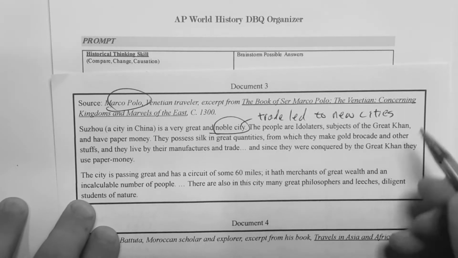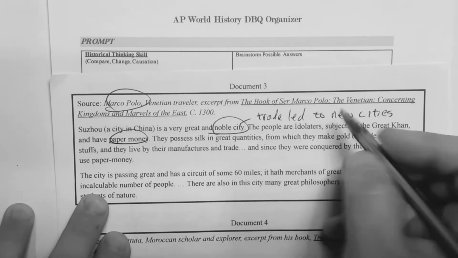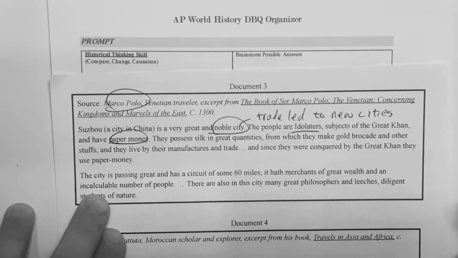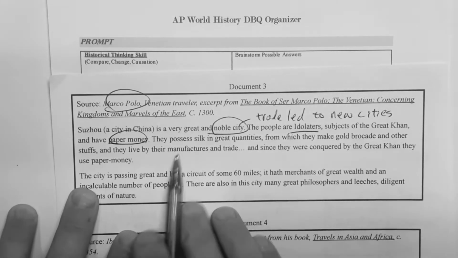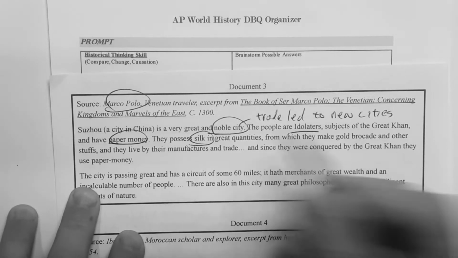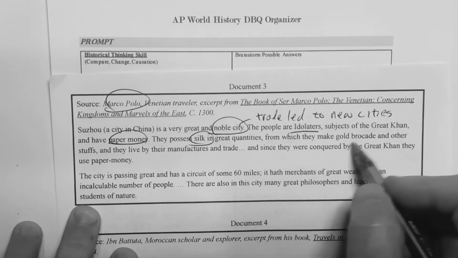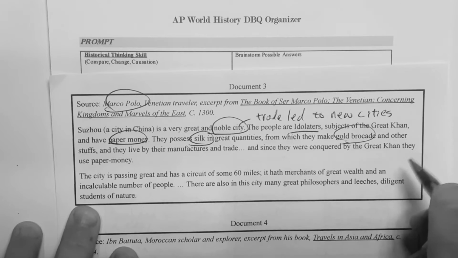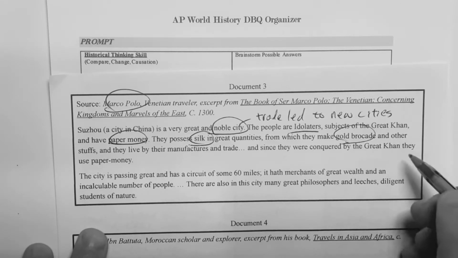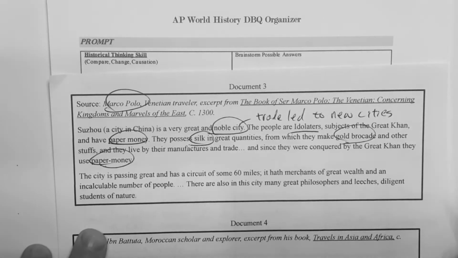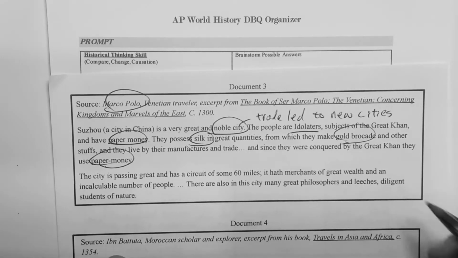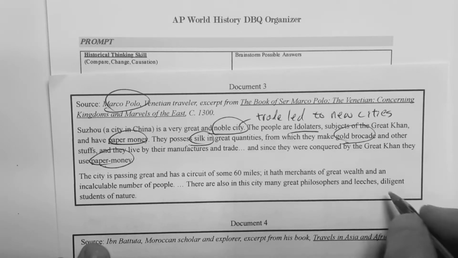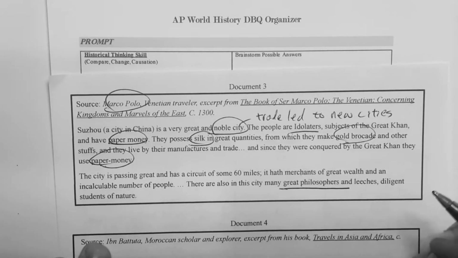All right, so back to this document. The people are idolaters, subjects of the great Khan, and have paper money. So it's interesting that he calls them idolaters, just that they're non-Christian, because Marco Polo, coming from Italy especially, is Catholic or Christian. They possess silk in great quantities, luxury goods, from which they make gold brocade, which is like a fabric, and other stuff. And they live by their manufacturers and trades. And since they were conquered by the great Khan, they use paper money. The city is passing great and has a circuit of 60 miles. It hath merchants of great wealth and incalculable number of people. There are also in the city many great philosophers and leeches, diligent students of nature.